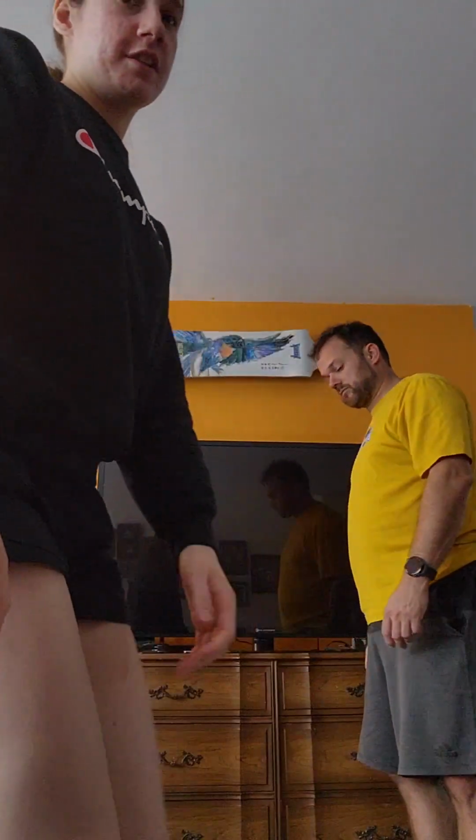For this next test, we're going to be doing the empty can test, which is done to assess if there's a supraspinatus injury, such as a supraspinatus strain or tendinitis. It is one of the three structures that's located in the subacromial space. And for this, you're going to get your client to abduct to 90 degrees horizontally and adduct to 30 degrees.